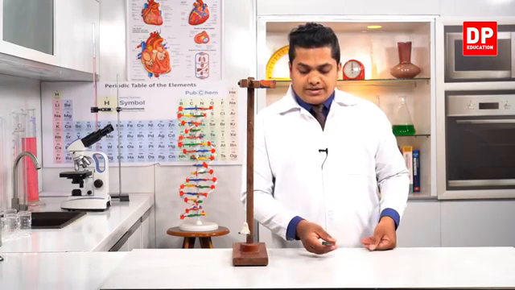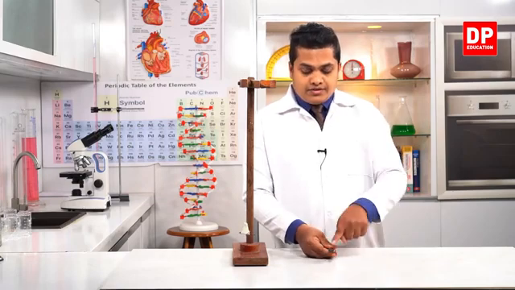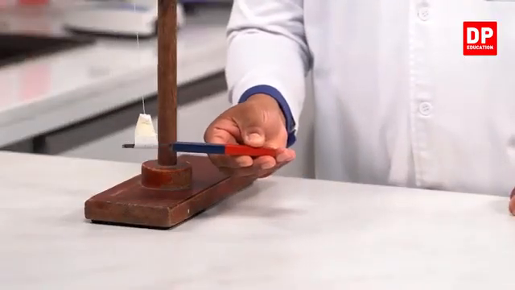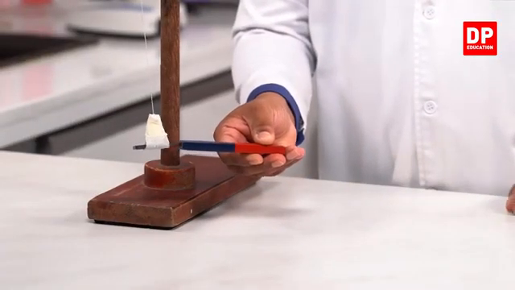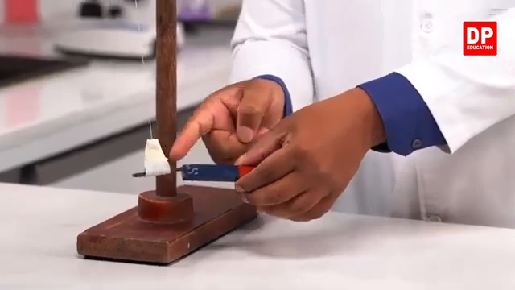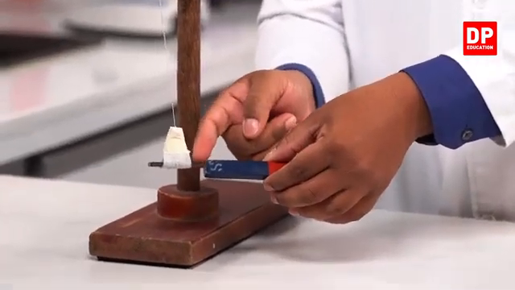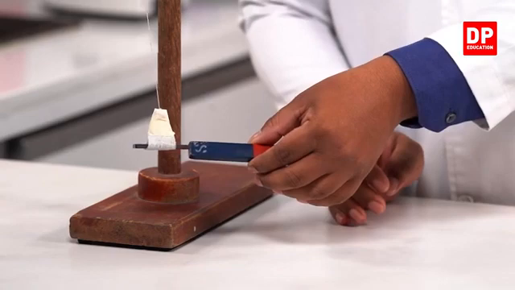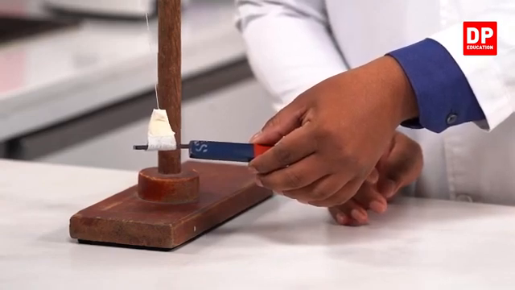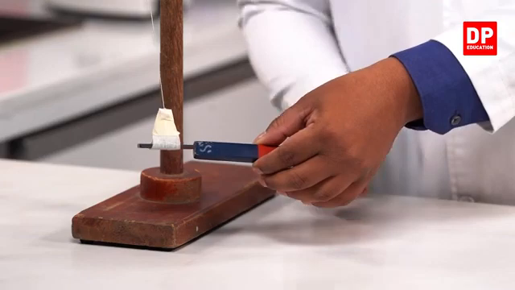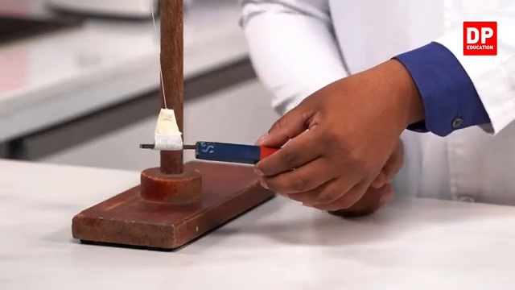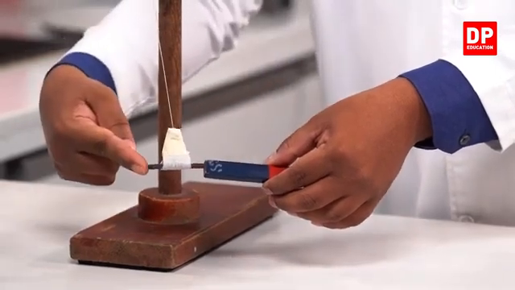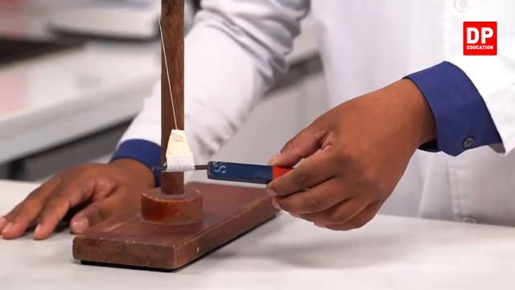Now I am going to take the south pole of this magnet towards the unknown magnet. Now see here, you can observe the south pole is getting attracted towards this terminal. It means that this terminal, which is attracted towards the known magnet, should be the north pole. So this is the north pole of the unknown magnet, and the other terminal, this one, is the south pole.